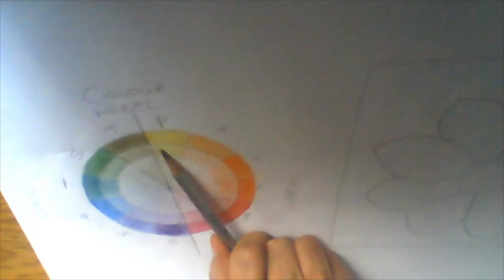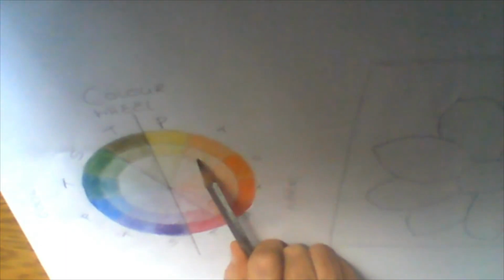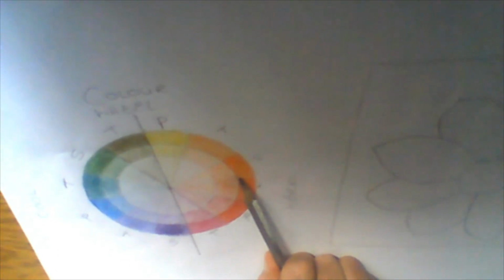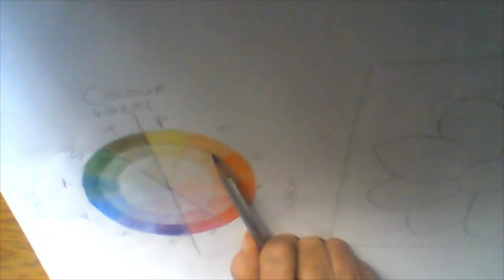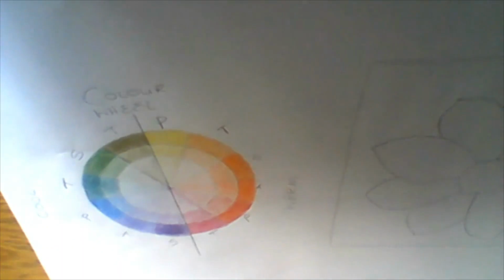You just vary the quantities of the two main colors you mix. If you add more yellow, you will get a more yellowy orange. If you add more orange, you will get a more orangey yellow. All right, so the tertiary colors are limitless. Here we just use the main basic ones.